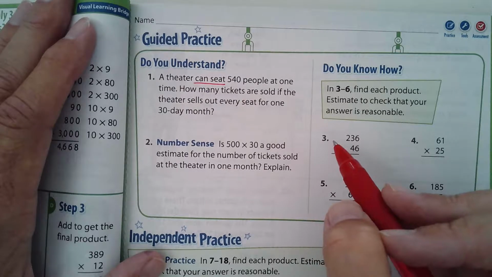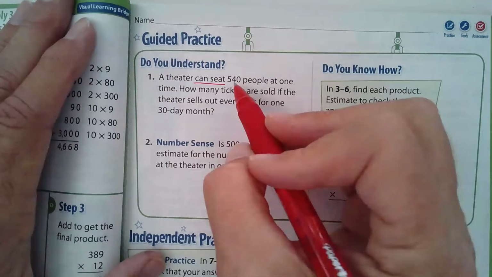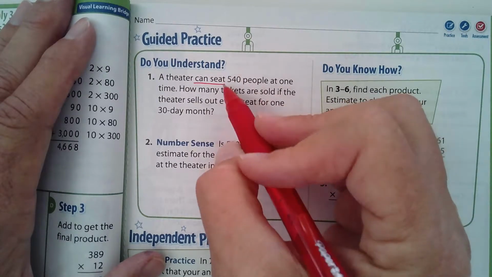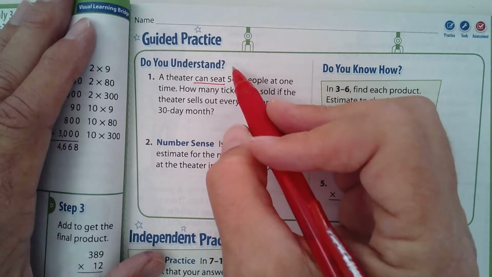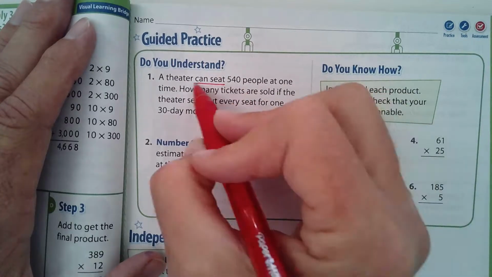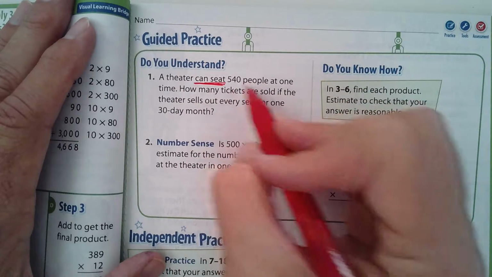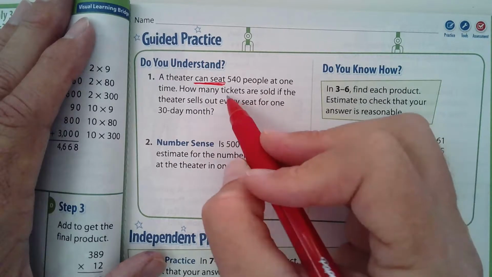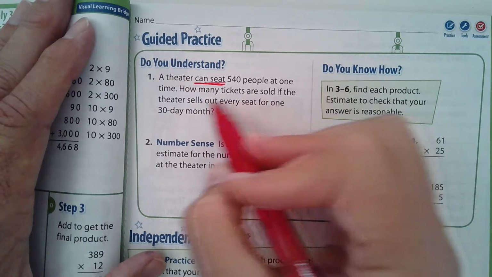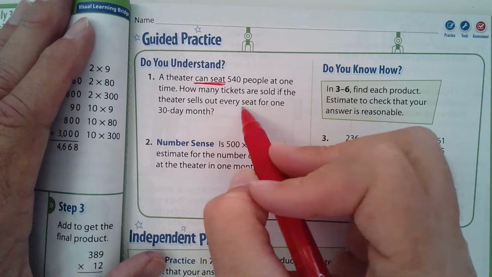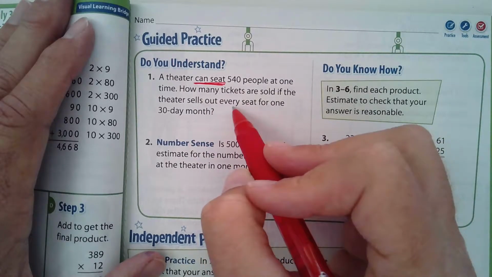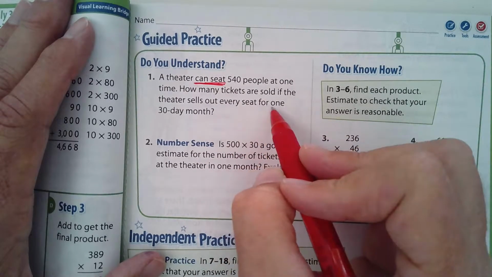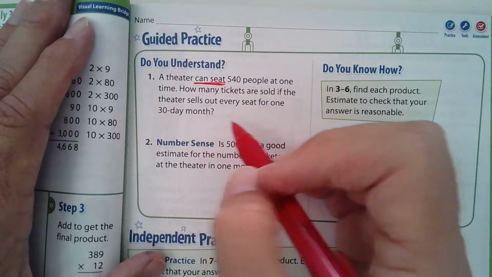Right. Yeah, I think you have the right idea. It's just how many seats there are for people. You can put up 10 points. So can seat 540 people. So they have enough seats for 540 people. And it says how many tickets are sold if the theater sells out every seat for one 30-day month.